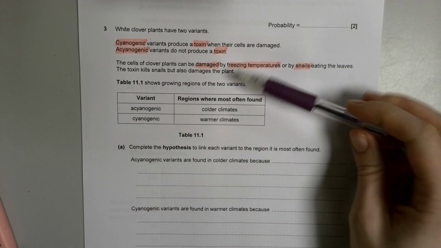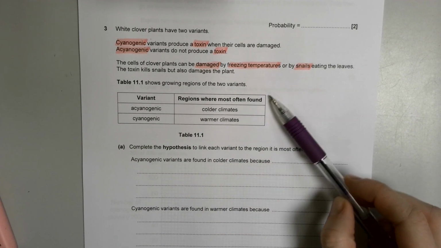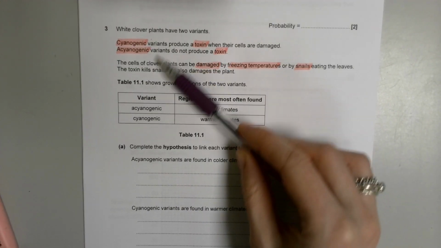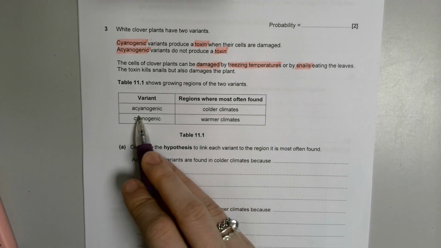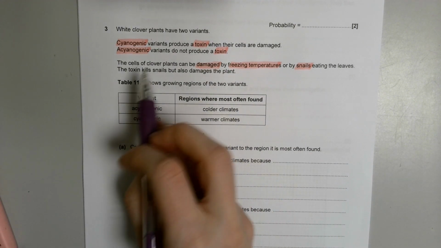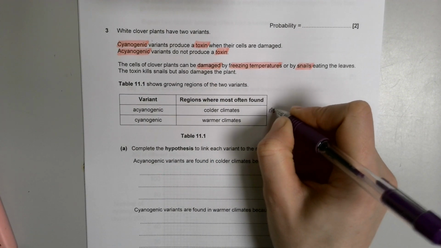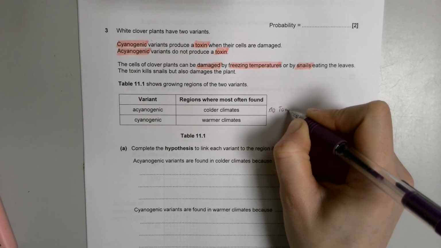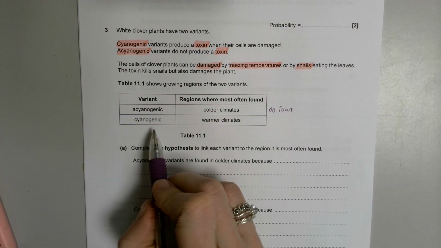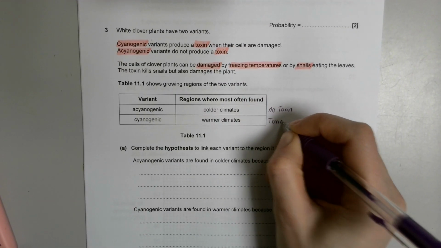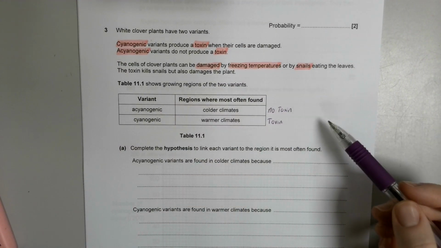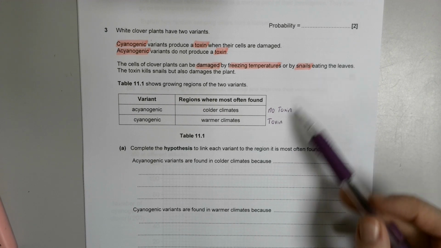So what I would do if I was doing this question, I would add some information here that's going to summarize all of that so it's an easy to see format. So acyanogenic, colder climates, does not produce toxin. Cyanogenic, on the other hand, does produce a toxin. So I've summarized that information nice and easy so I can see it quickly.